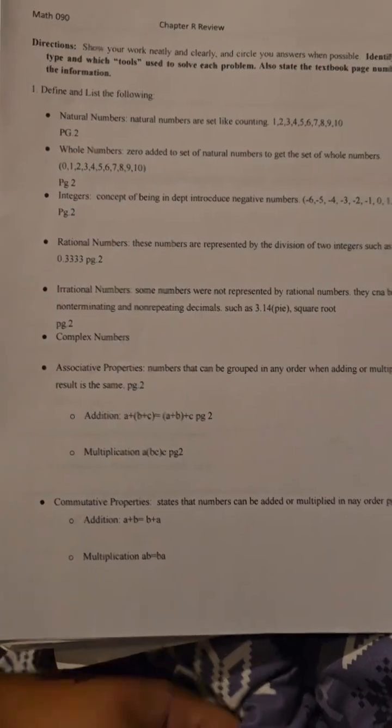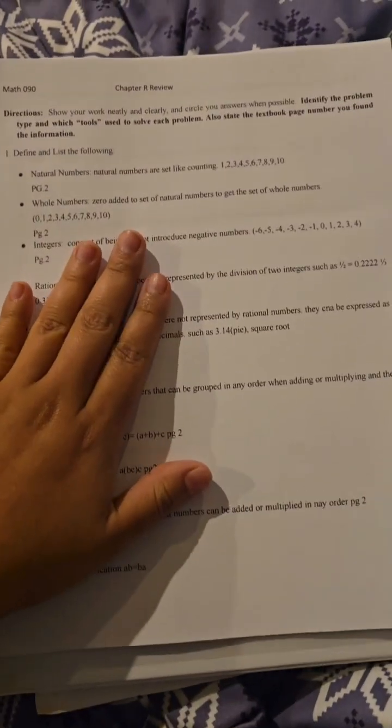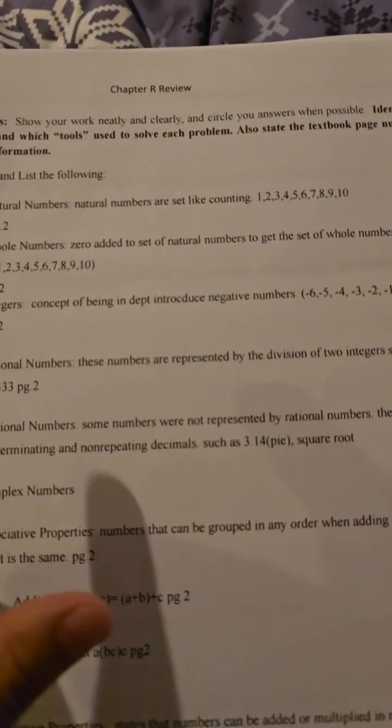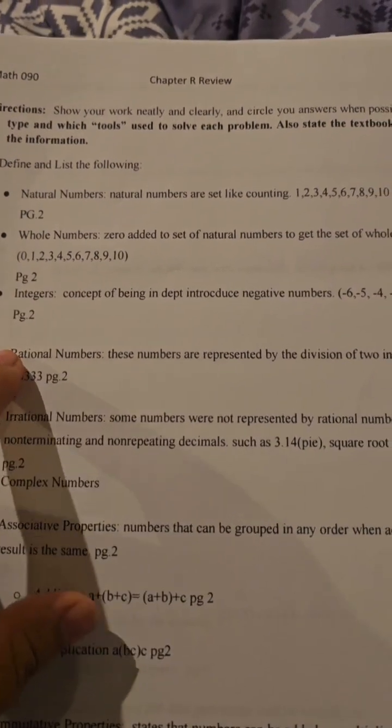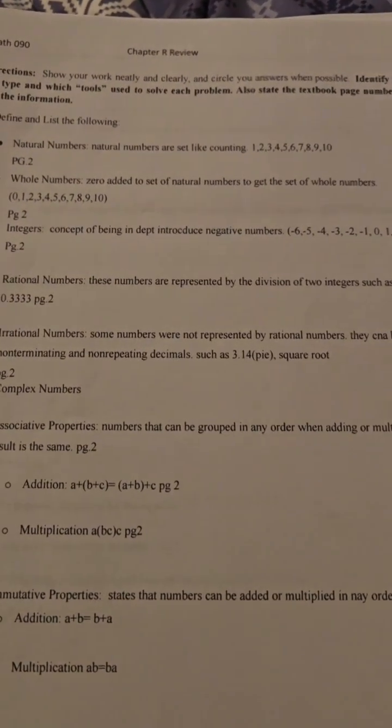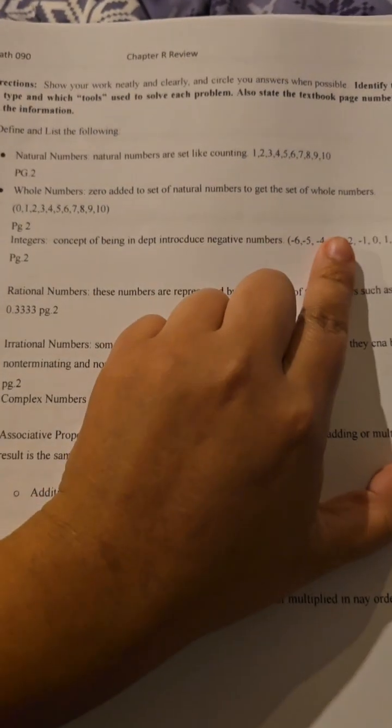Hi, I will get started on my chapter review. So we're going to define and list some of the following things. The first one is natural numbers. Natural numbers are numbers that you count, like 1, 2, 3, 4, 5, 6, 7, 8, 9, 10, like I have listed.